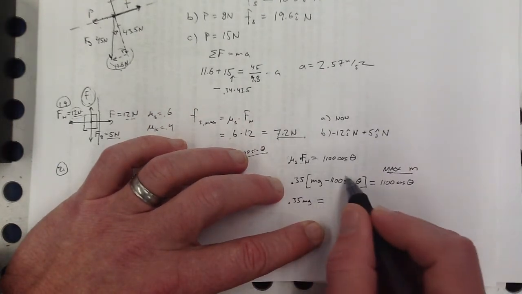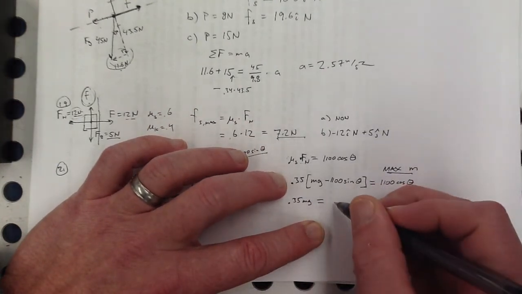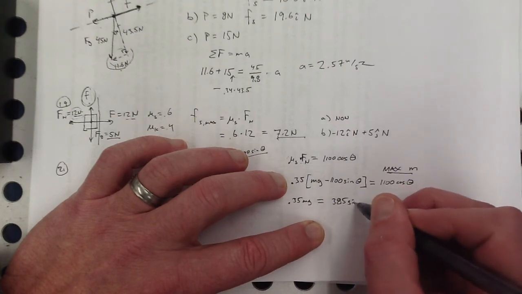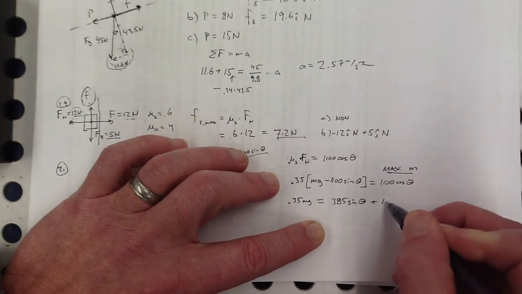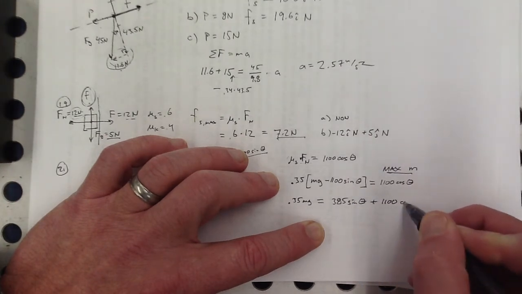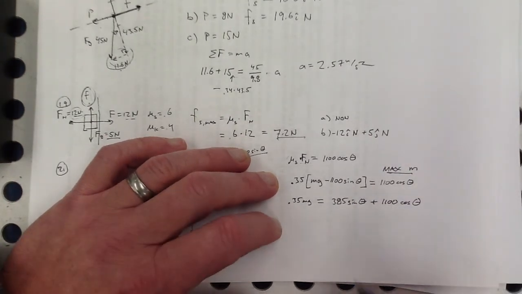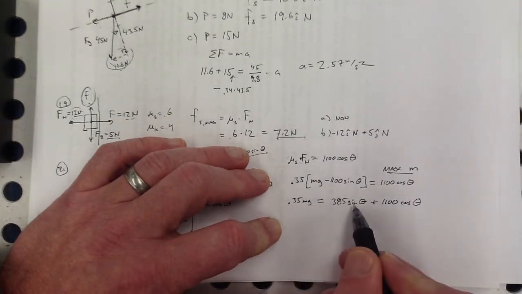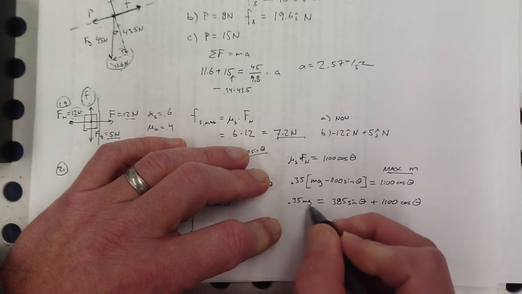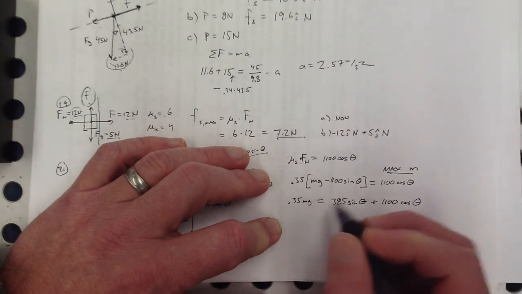So I'm going to add this, which is 385 sine theta after I distribute that, plus 1100 cosine theta. And then if I wanted to solve it for mass as a function of theta, I would just divide by 0.35 g.